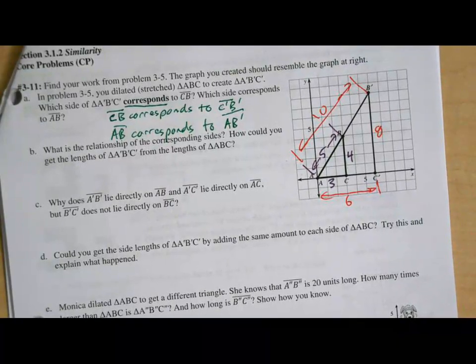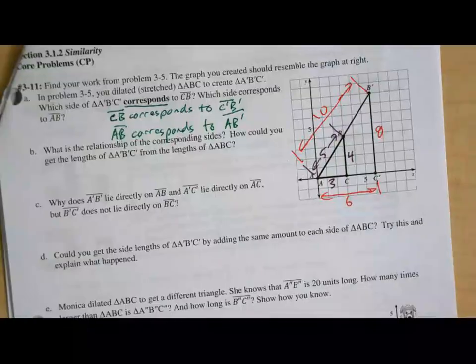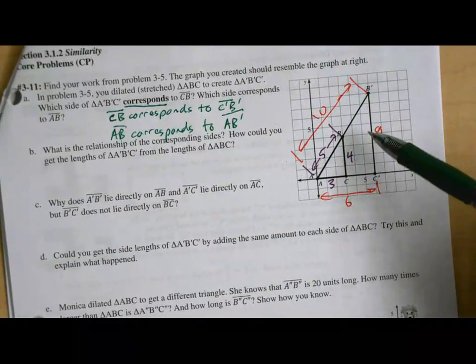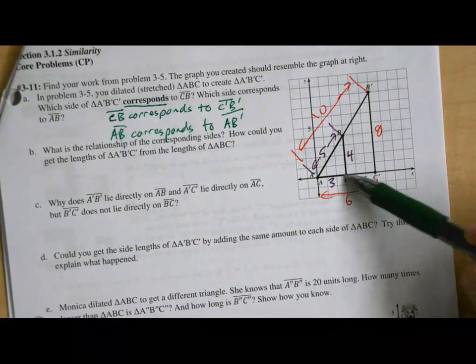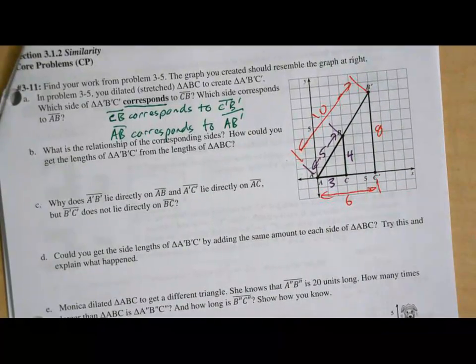Yeah, they correspond to each other. They match. One of them's the horizontal side of the original, one of them's the horizontal side of the new one. Okay.